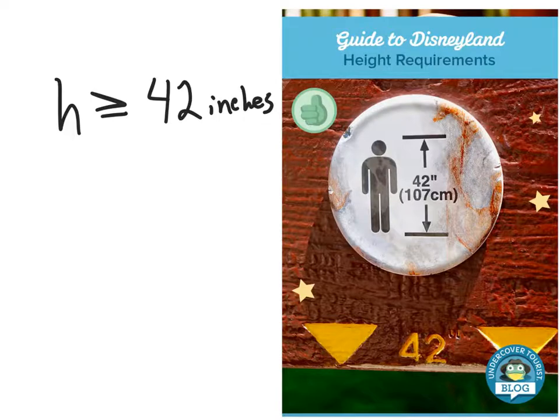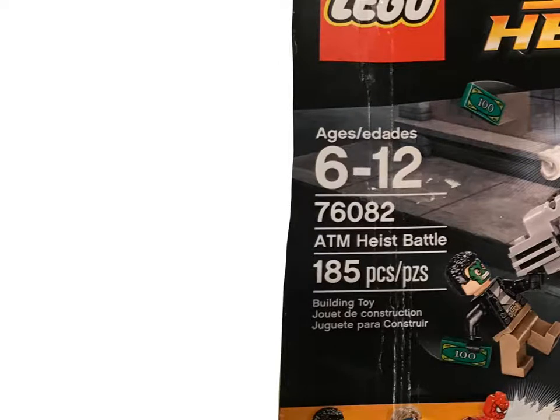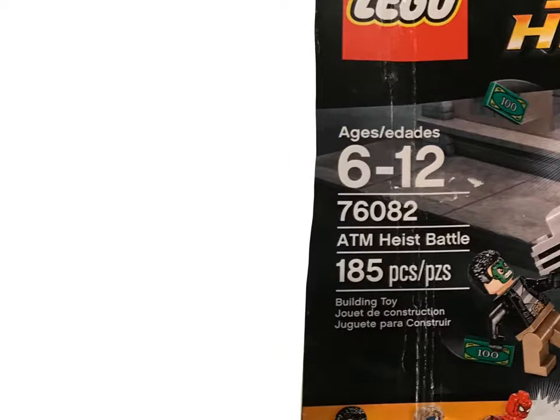Let's try another. I took this picture from one of my kids' Lego toys. Right here it says the ages for this Lego toy is 6 to 12. So this is actually two inequalities in one. Later on in the class we'll be able to write this as a compound inequality, but right now let's just write them down separately.